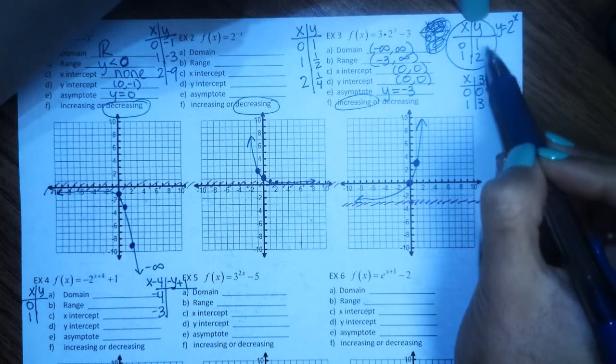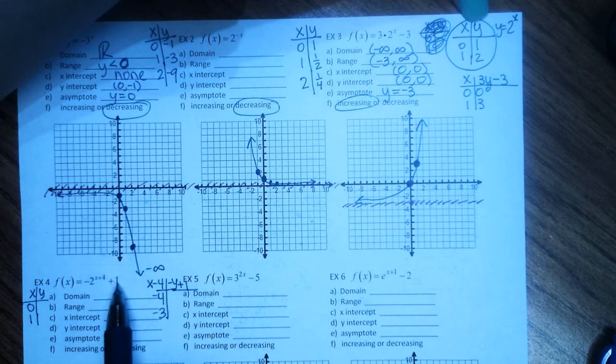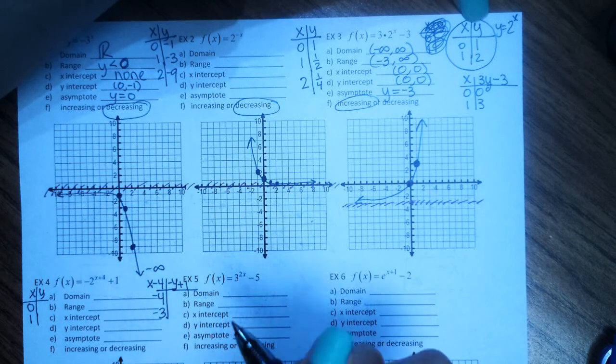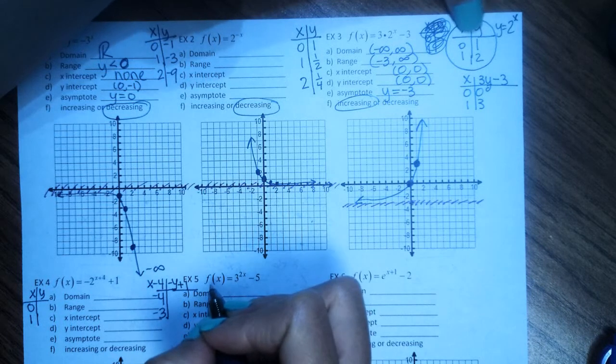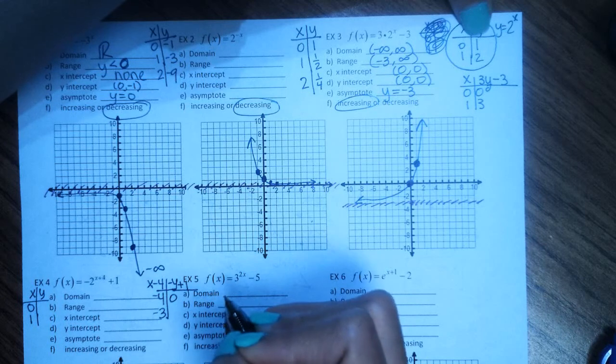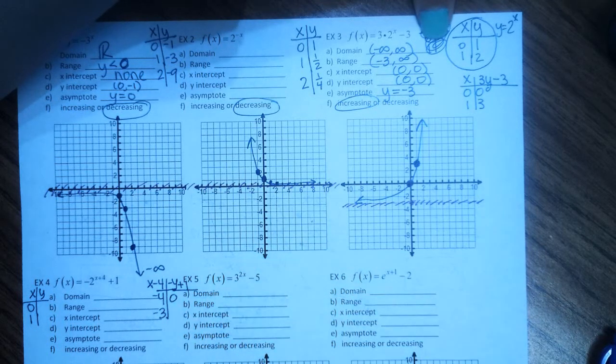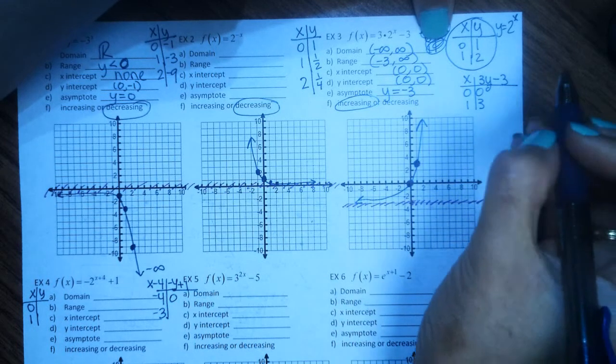Next, for the parent points on the y values, we need to multiply them by a negative 1 and add 1 to them because of these transformations. So negative times 1 plus 1, 0. Negative times, nope, that's not right. No, that's right. If I'm doing it wrong, someone help me.